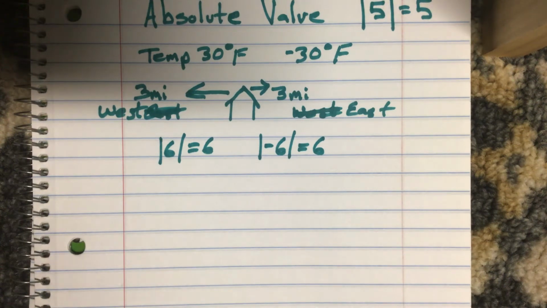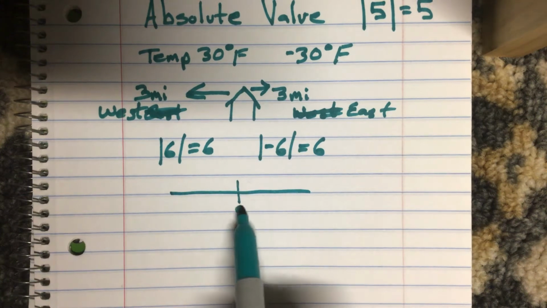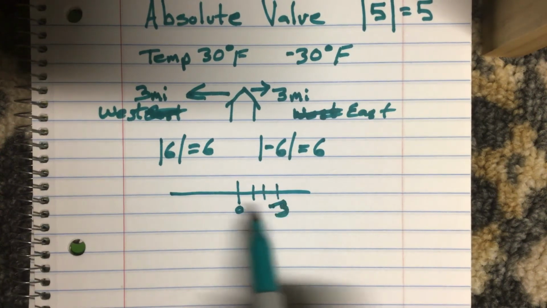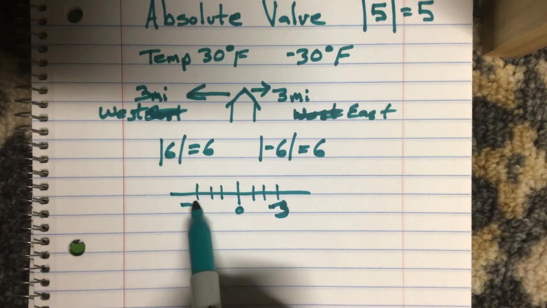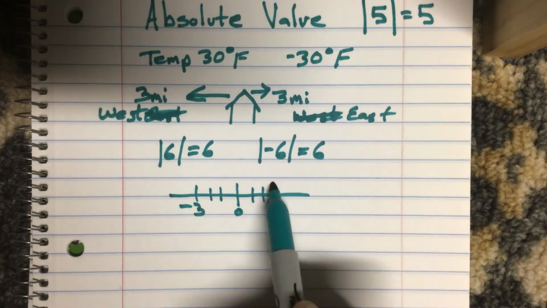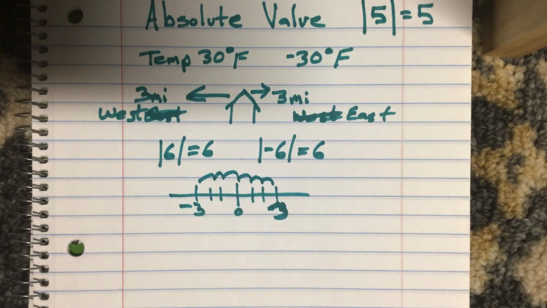Another way to think of it is the distance from 0 on a number line, just like east and west. So this is positive 3. This is negative 3. They're both 3 steps away from 0. 1, 2, 3. 1, 2, 3. So you can think of it as the distance from 0 on a number line. It's called the absolute value.